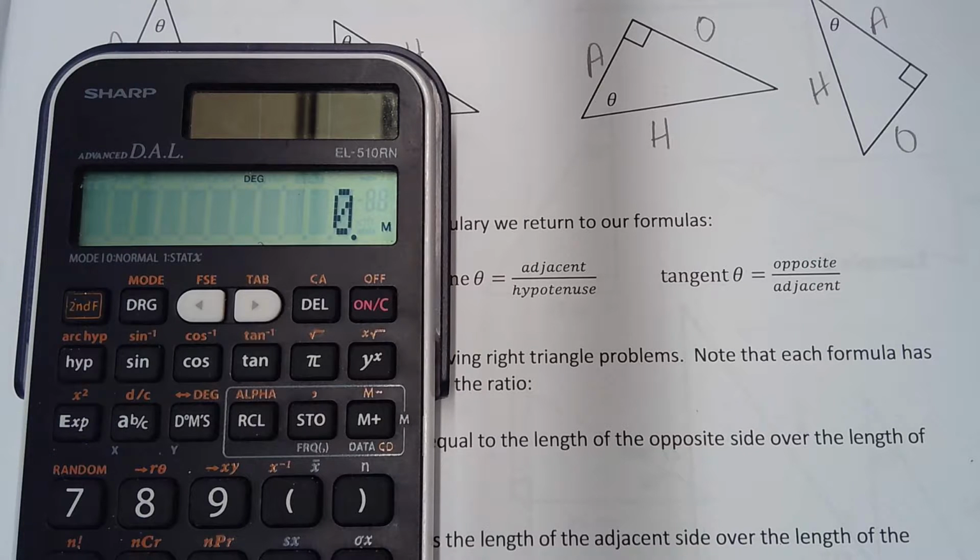Okay, now. When you go to grade 12, it's going to be in radian mode, but for now it's on degrees. Okay, everyone's on degree? Can you try something for me?